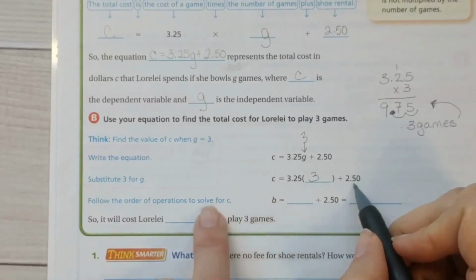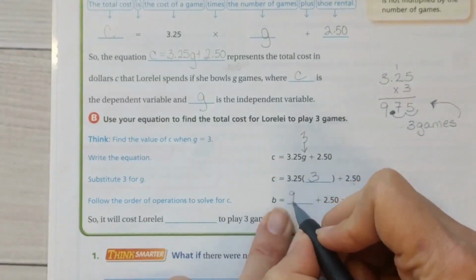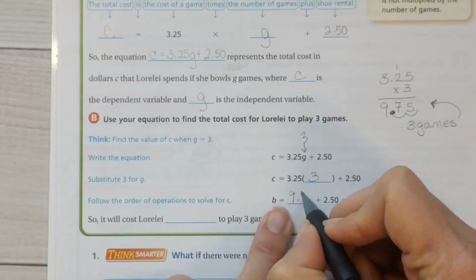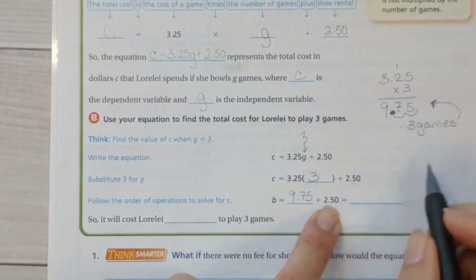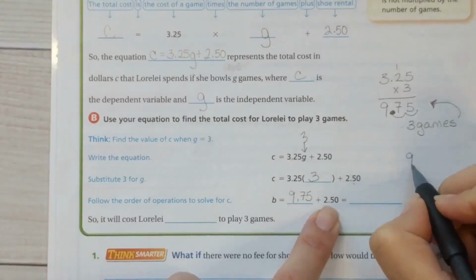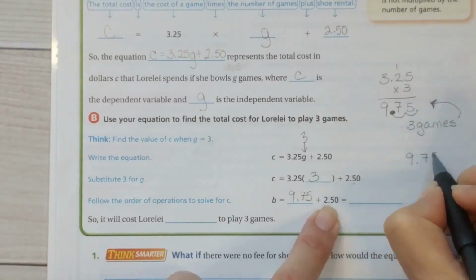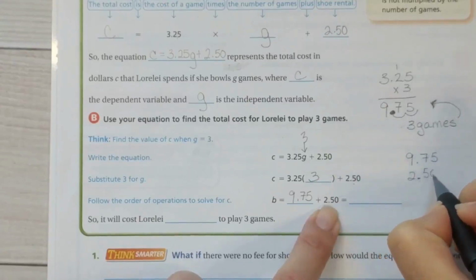So we solved for C, which is 9.75 plus $2.50. Now again, I'm going to do a little margin work because I want to line up my decimals, because with addition and decimals, you have to line up the decimals.